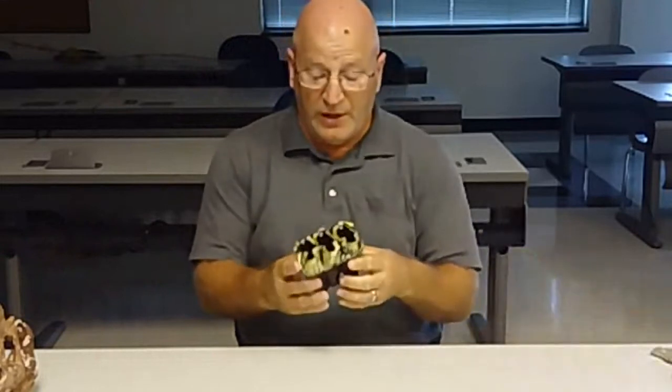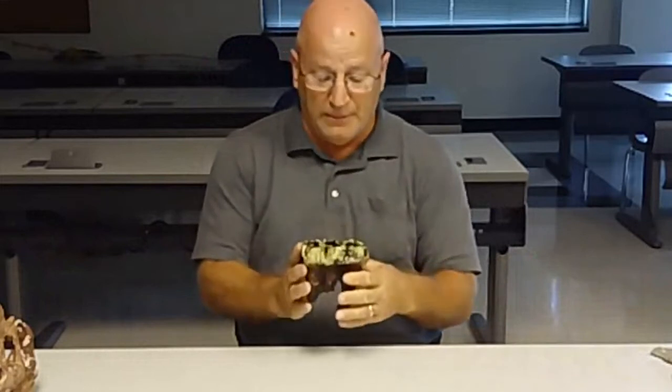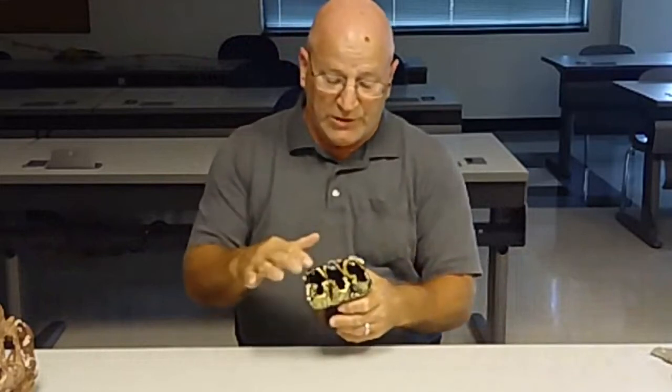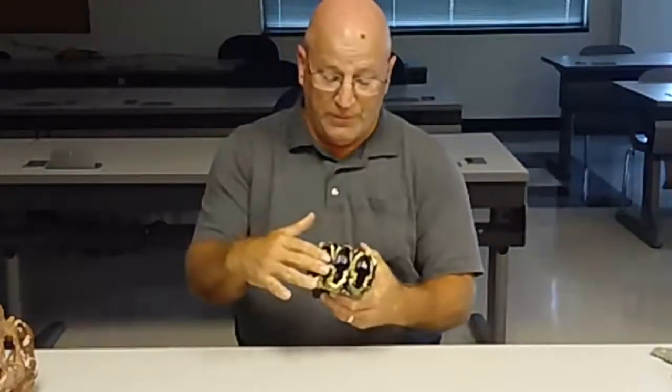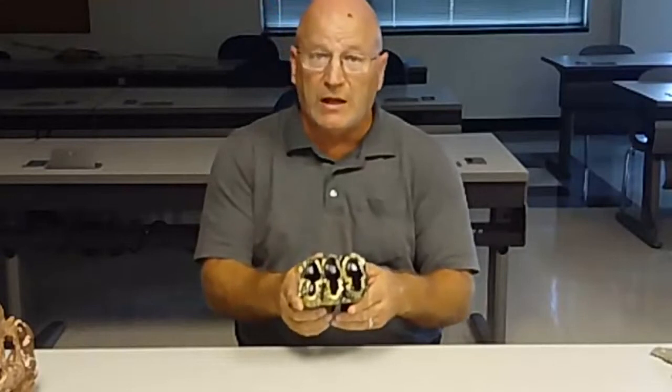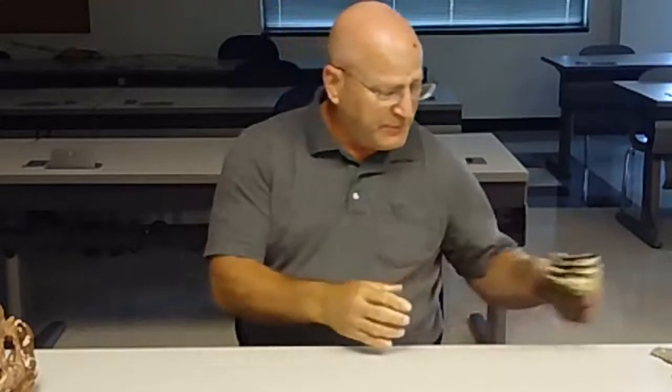mammals. This is a molar of a mastodon. It's kind of cool that you can see how the masticating surface, the chewing surface, has been worn down. So this is a pretty old tooth. It's got a lot of wear and tear on it.